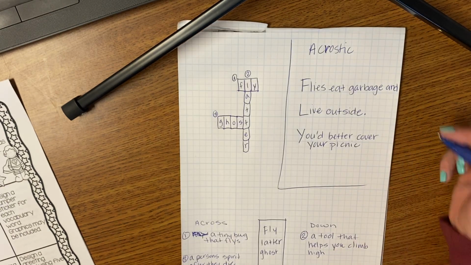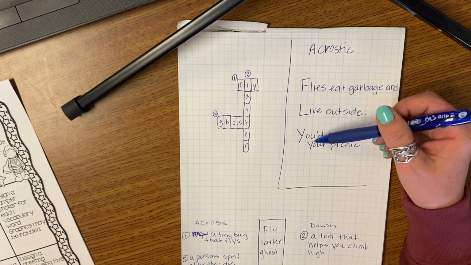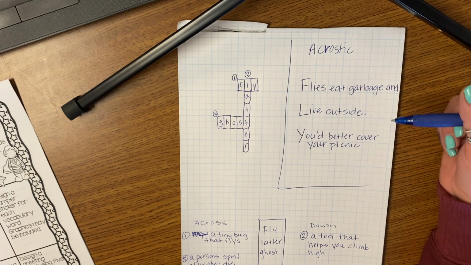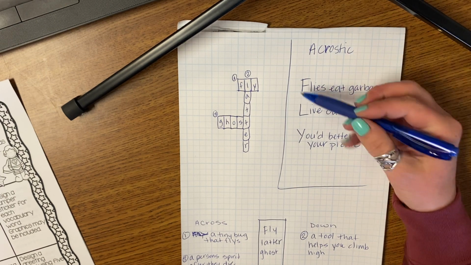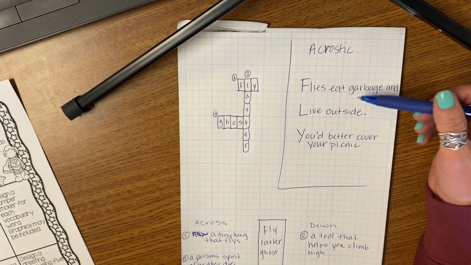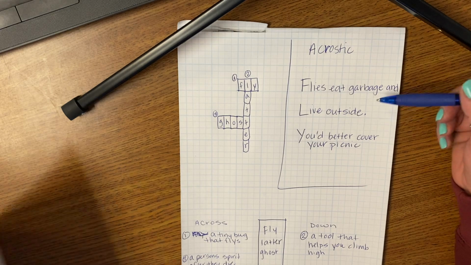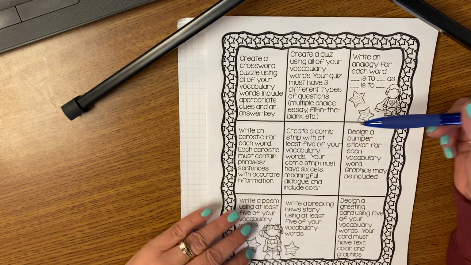Okay, so I am making a story out of the letters. So flies eat garbage and live outside. You'd better cover your picnic. Okay, so it's factual information. It makes sense, and it has to do with the word that I wrote going down. Okay, so it says write an acrostic for each word.